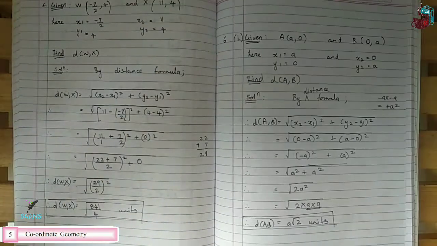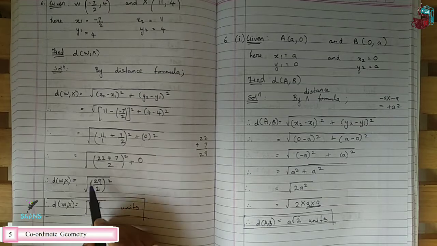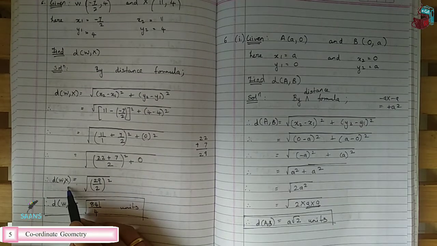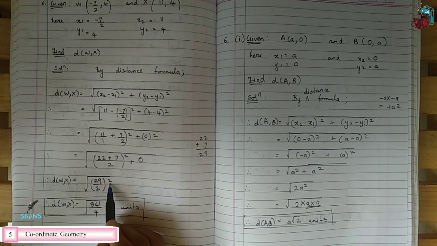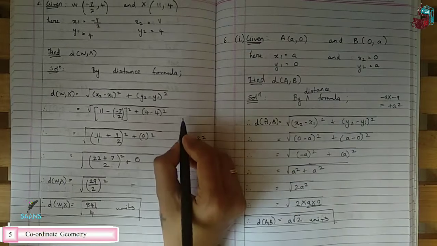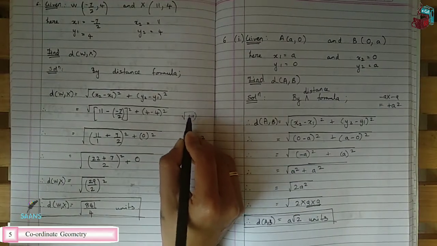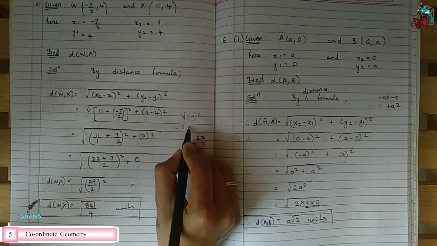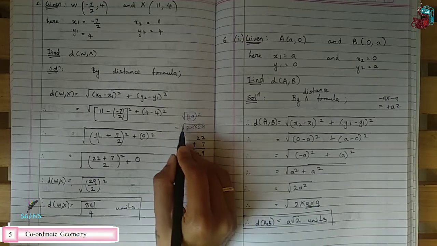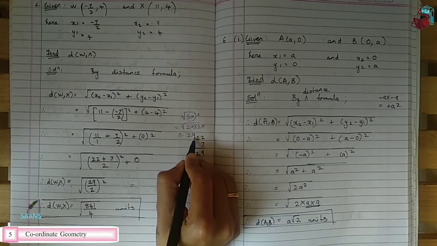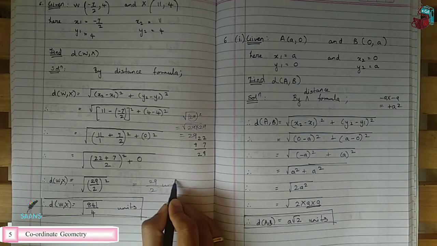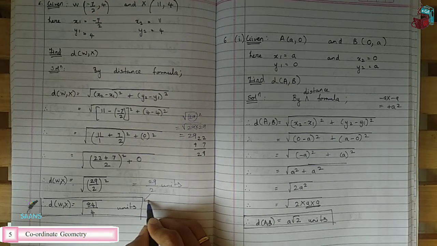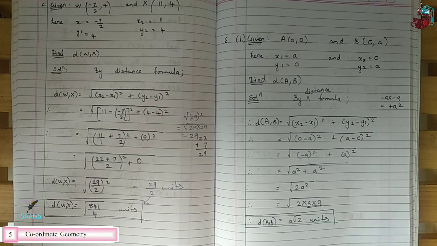Okay, then we had a similar sum over here. Distance WX is nothing but under root 29 upon 2 the whole square. Now the whole square is there, so take the under root out directly. Under root of 29 the whole square is nothing but under root 29 into 29. So what is the square root of 29 into 29? 29. So this becomes 29 upon 2 units, or it can be this answer. So I just wanted to clarify that.